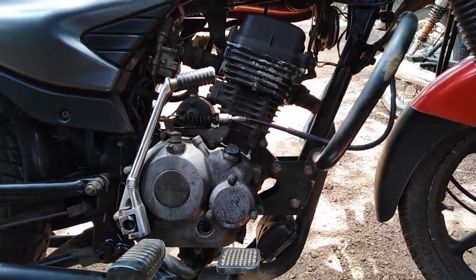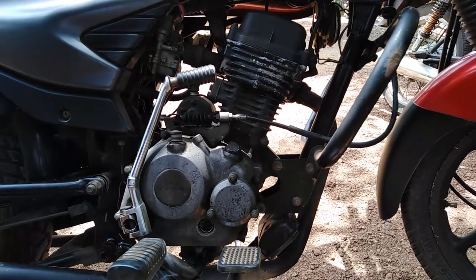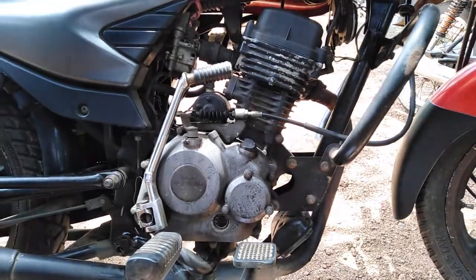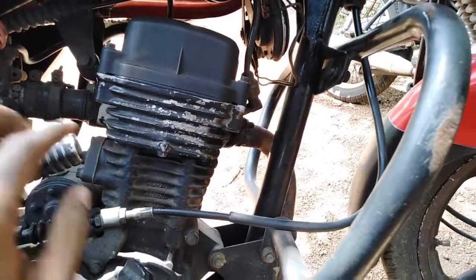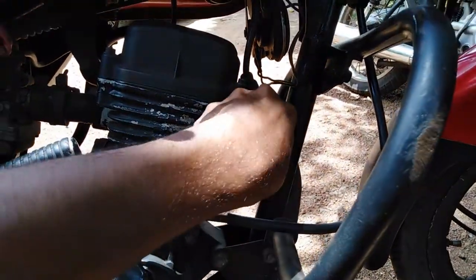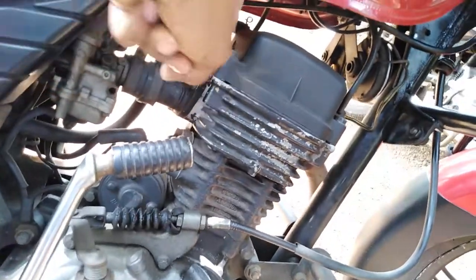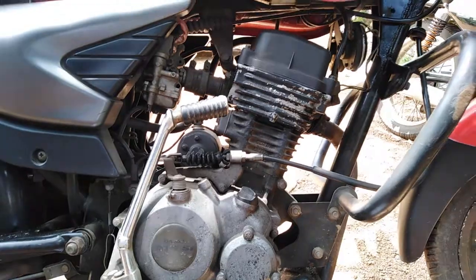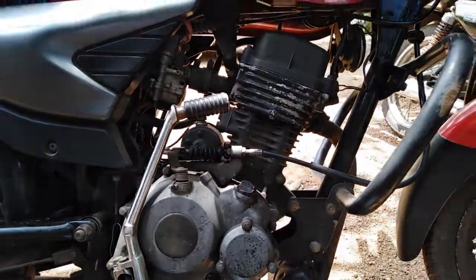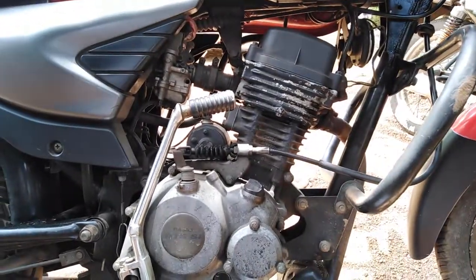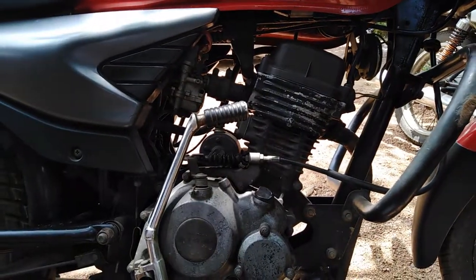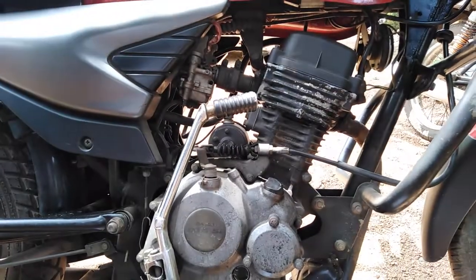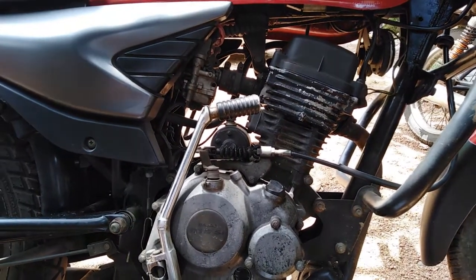DTS is for digital twin spark. You see there are 2 plugs that provide spark to ignite the air fuel mixture. Here are the 2 plugs. One is here, and another one is here, this one. The purpose of using 2 plugs rather than one is to burn the air fuel mixture much quicker by igniting at 2 different points at once. Actually, it increases the efficiency of the bike.